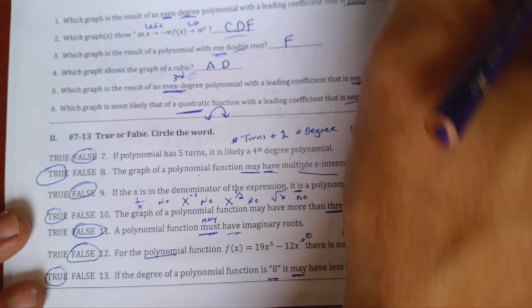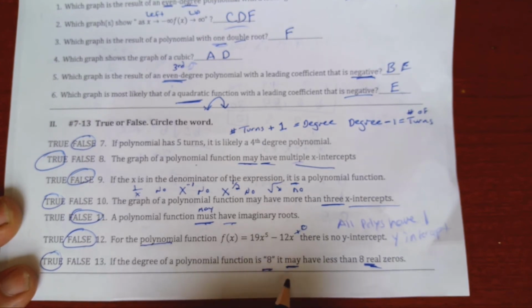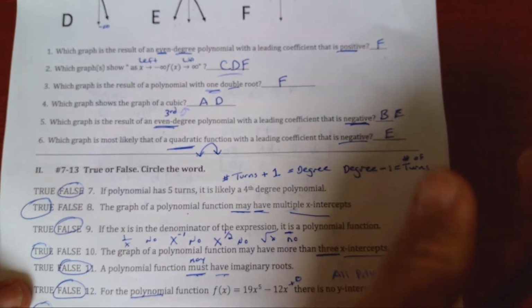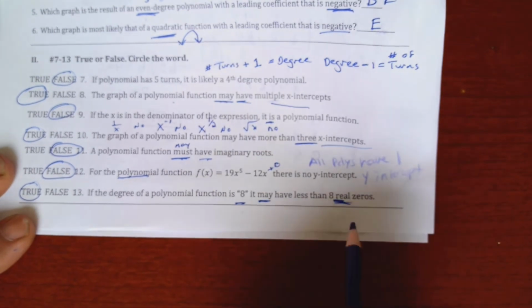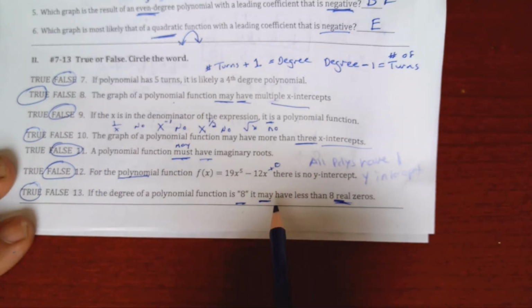So that's false. And then last one, if the degree of a polynomial function is 8, it may have less than 8 real zeros, and that's true. Now, if it just said 8 zeros total, it has to have 8. But that 8 is a combination of real and or imaginary or complex. So less than 8, sure.